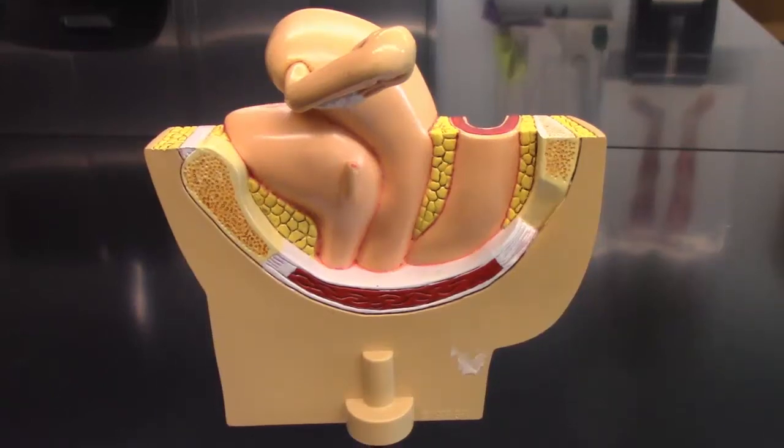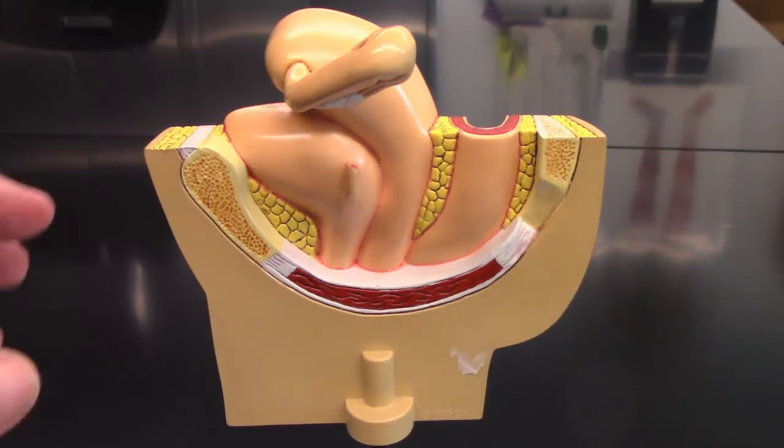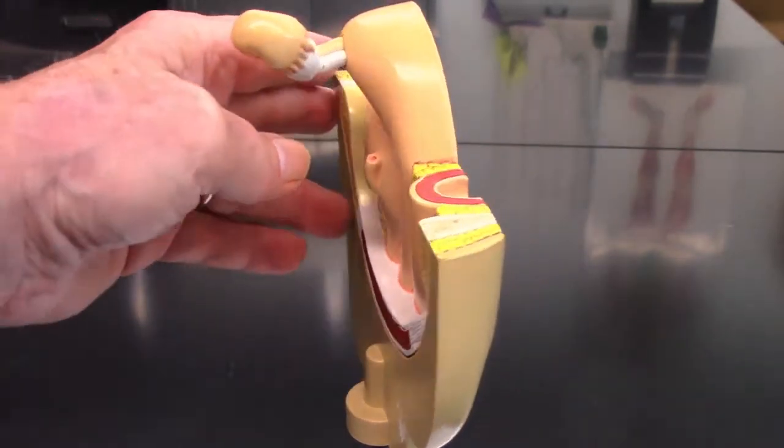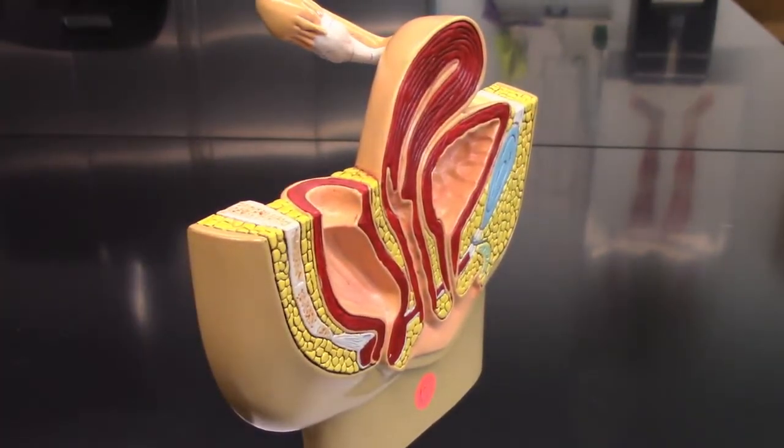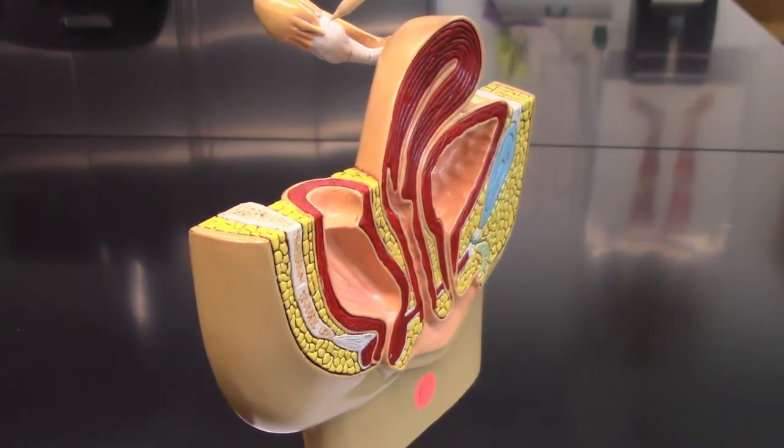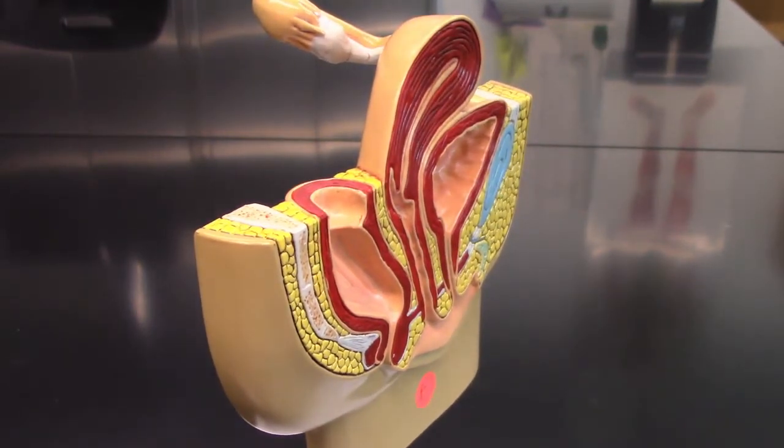This model demonstrates the female reproductive system, and we'll be turning this model quite a bit. Up here you can see the ovary. This is the ovary. Here's an ovarian ligament that attaches the ovary to the uterus. That's the uterus right there.